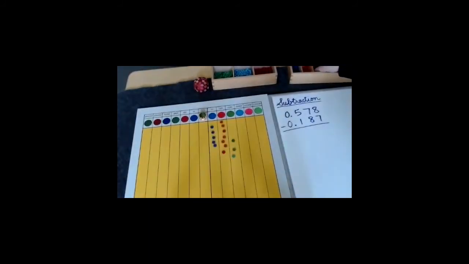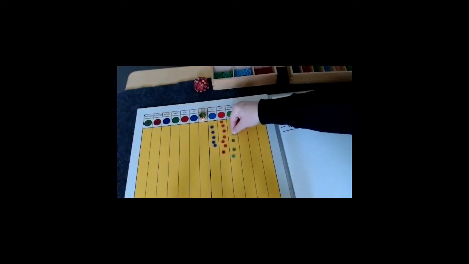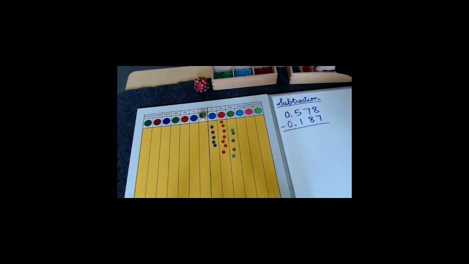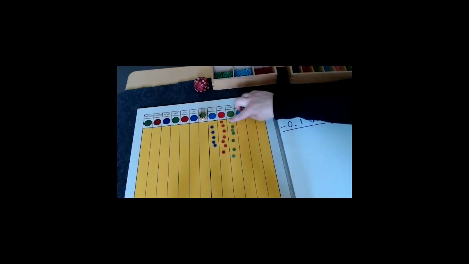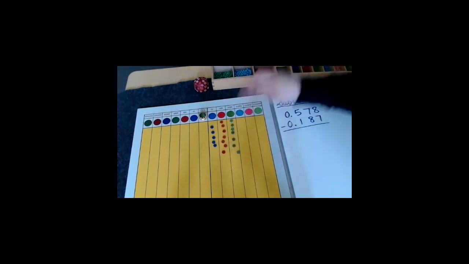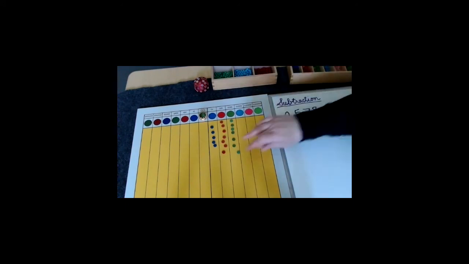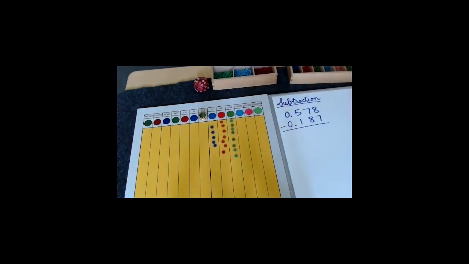These discs are very fiddly. One more. Okay. And now, because we're doing subtraction, we're actually going to be taking away 187 thousandths.